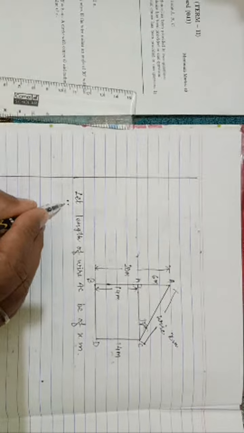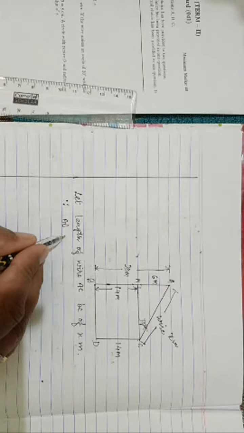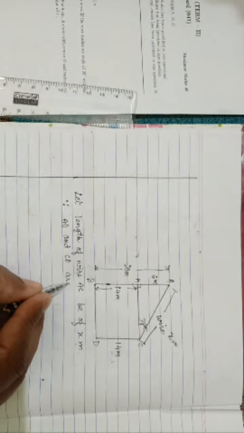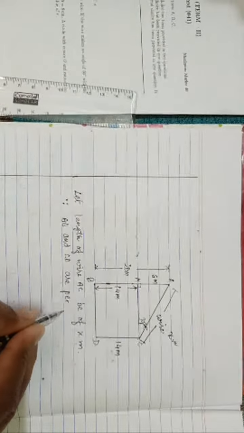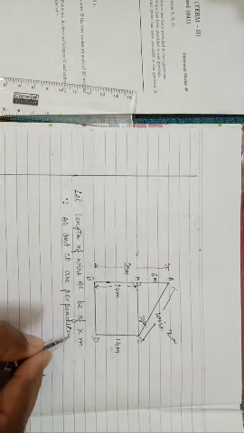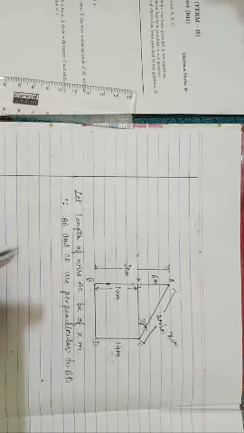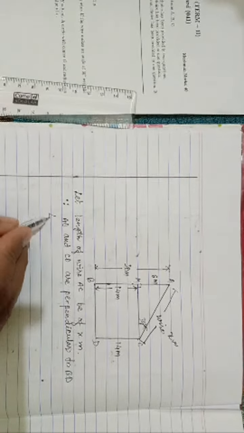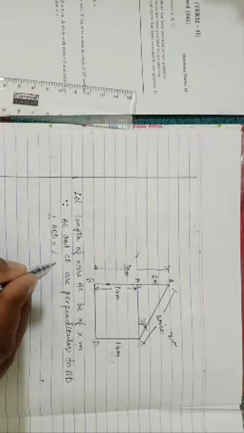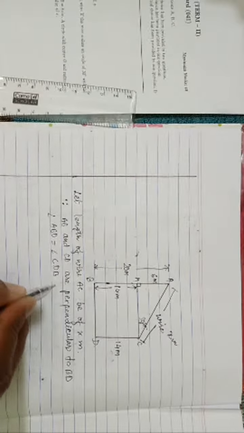Since AB and CD are perpendicular to BD, it means angle ABD is equal to angle CDB, which is 90 degrees.